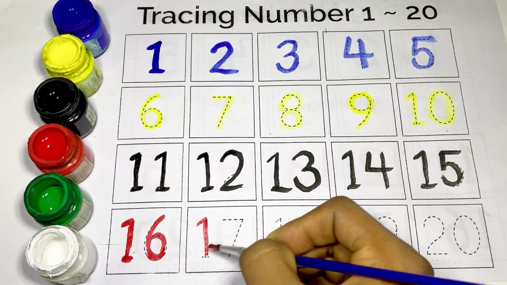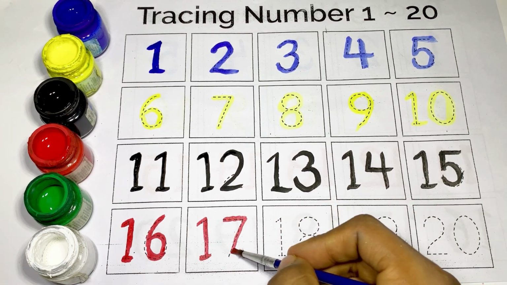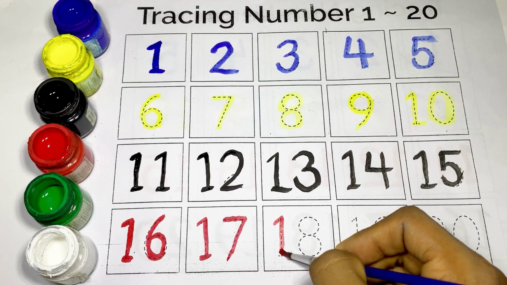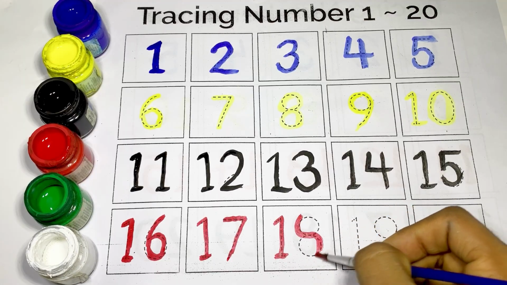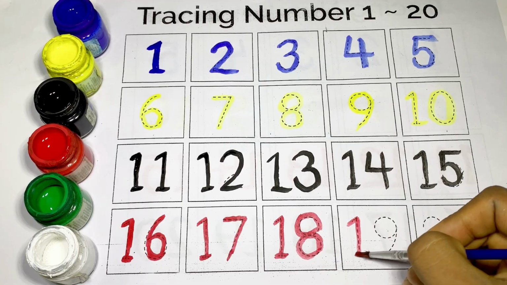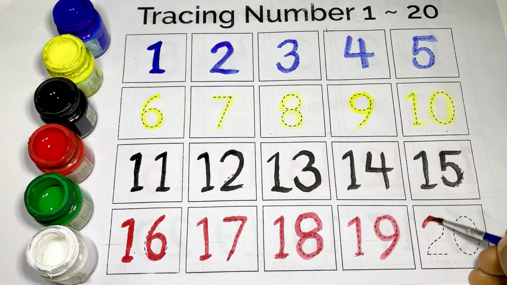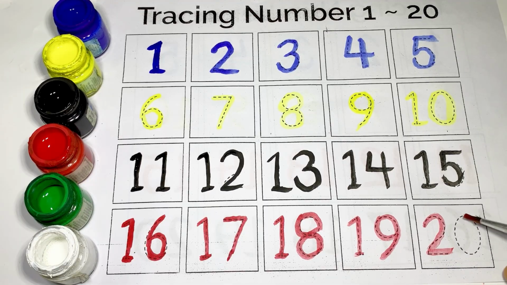17. The numbers of 17. 18. The numbers of 18. 19. The numbers of 19. 20. The last numbers of 20.